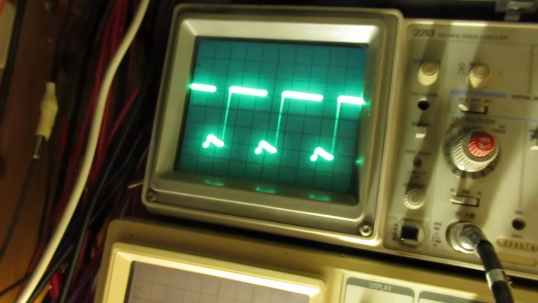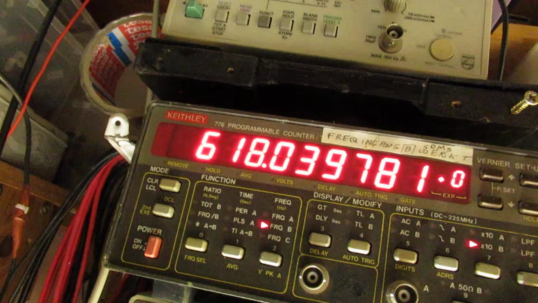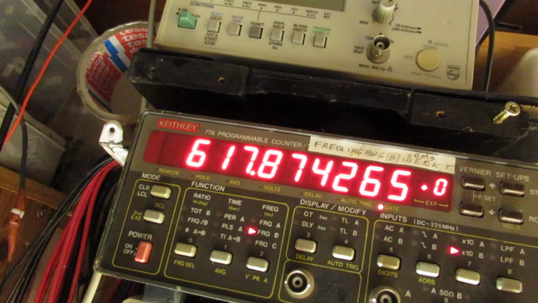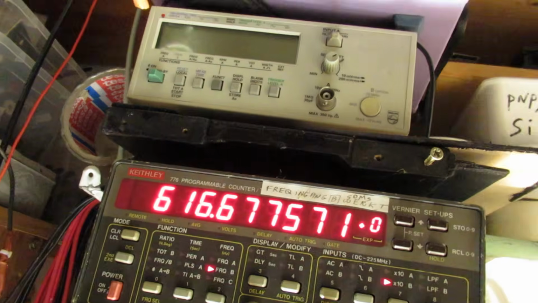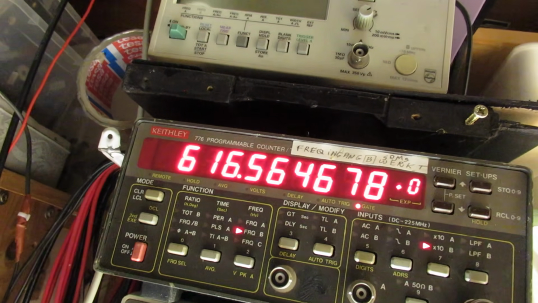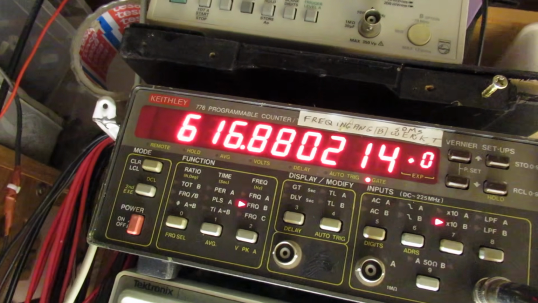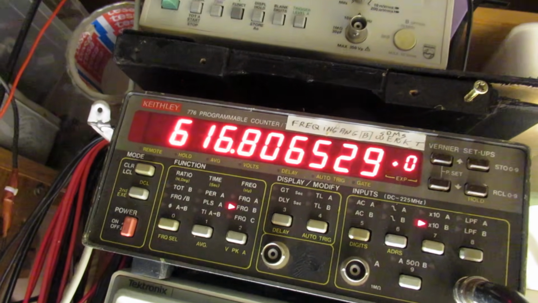And let's see what it can bring. We see this on the scope, and we see here 618 Hertz, but of course that has everything to do with the circuit itself, the temperature, etc.